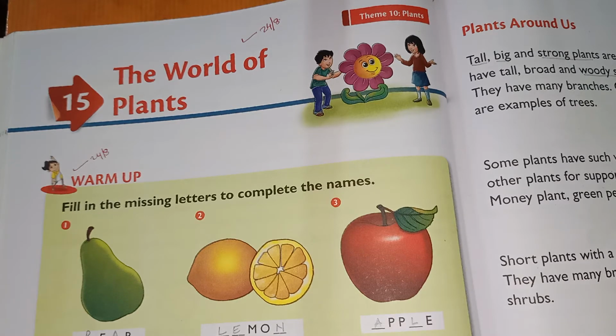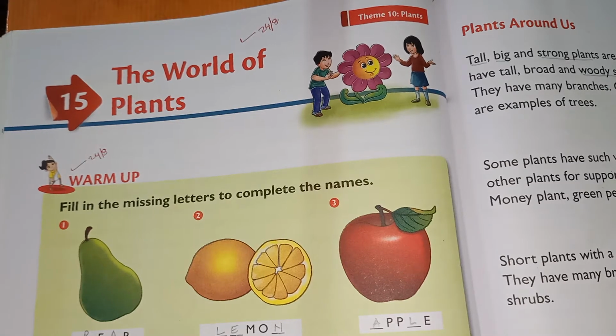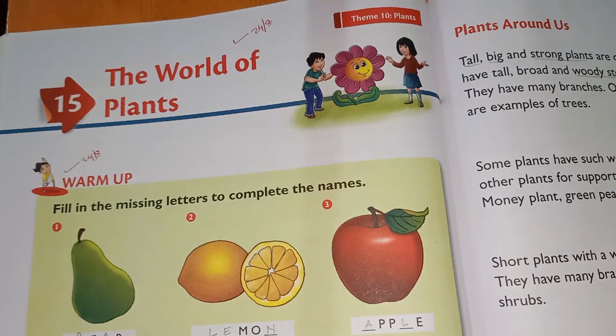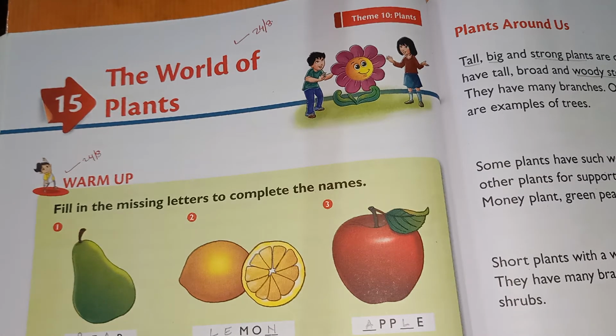Today we are going to do a quick revision of the world of plants, chapter 15, and we are going to revise what we have learned until now. We learned that plants are very important living creatures on this planet Earth, and all other living things are dependent on plants.